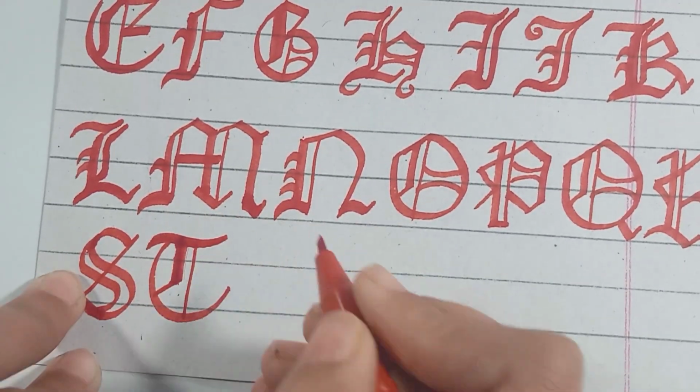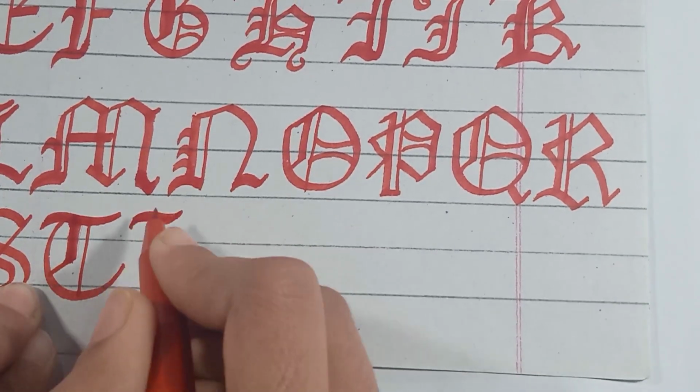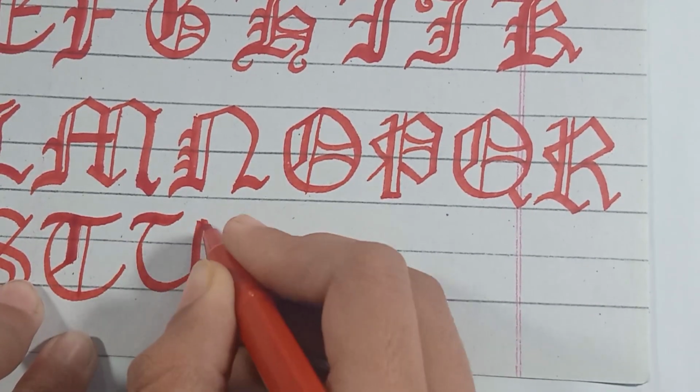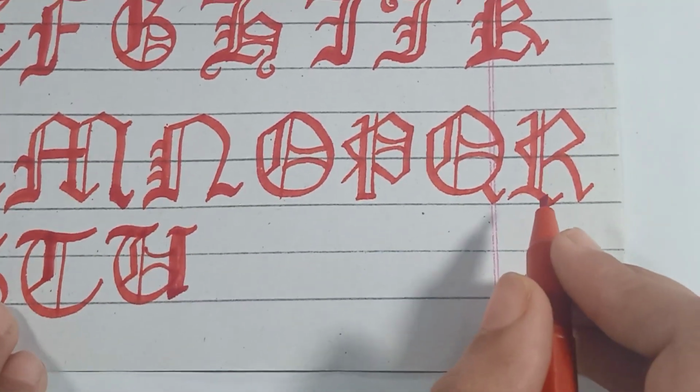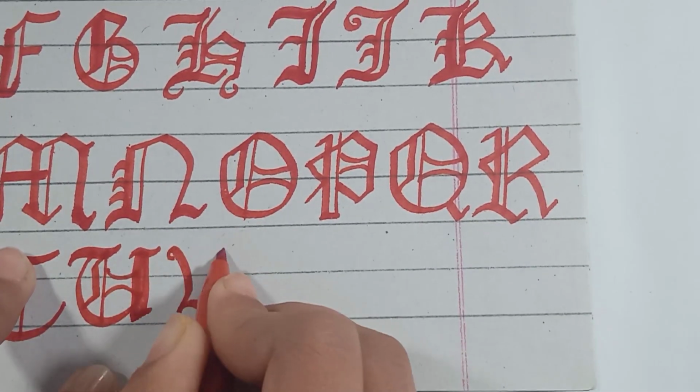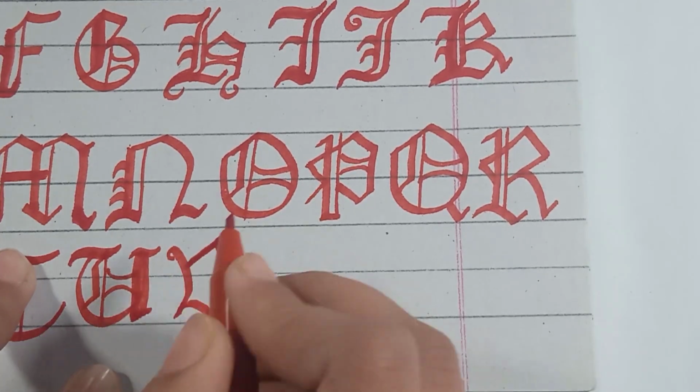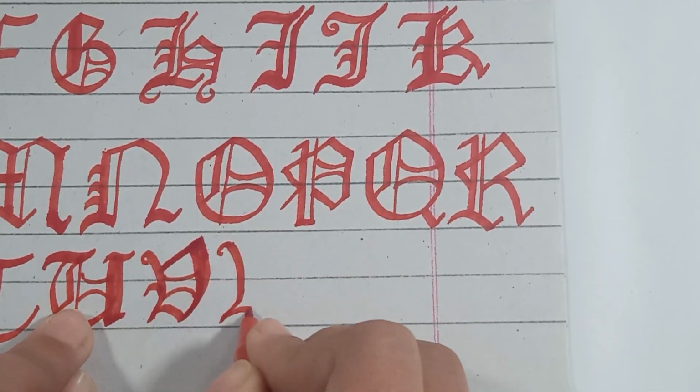Also we are writing here T. Now we are writing U, and after that we are writing here V. V is so different and beautiful.